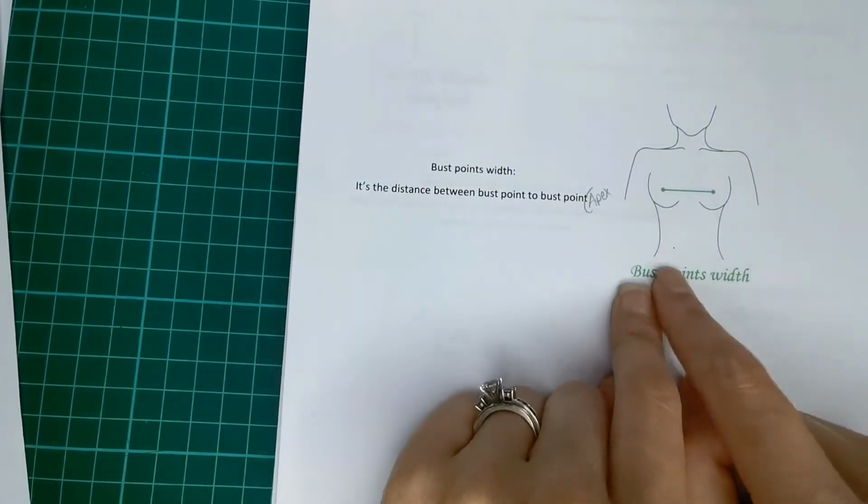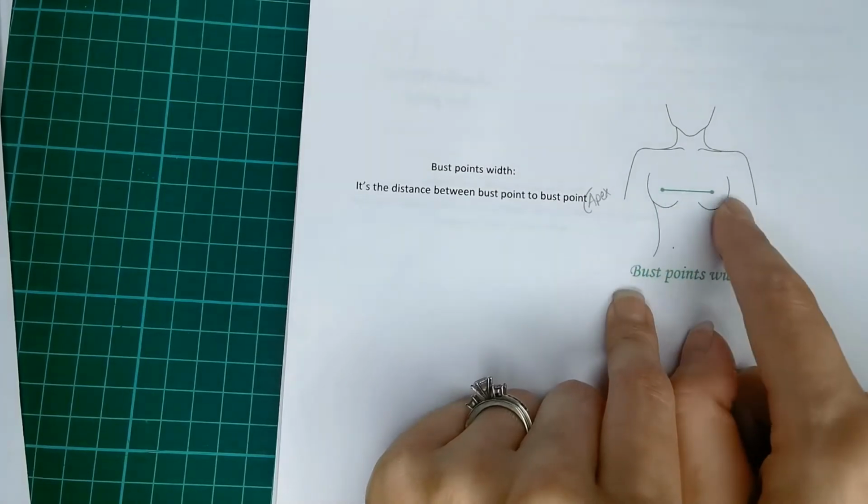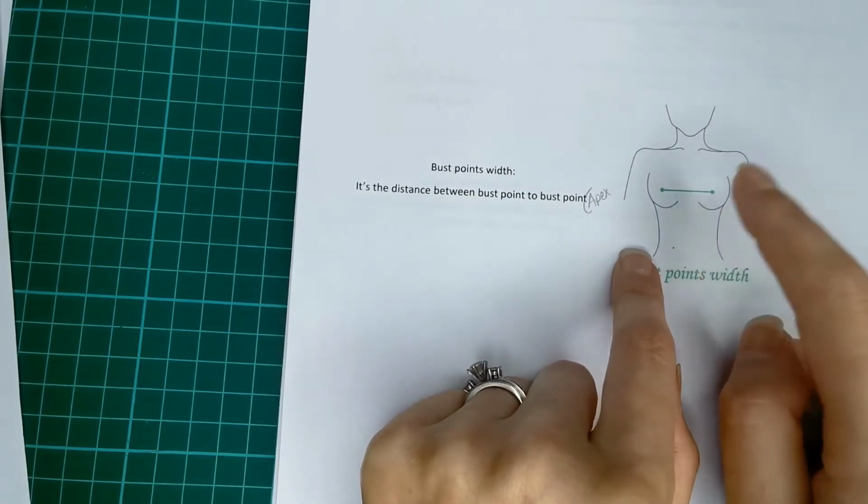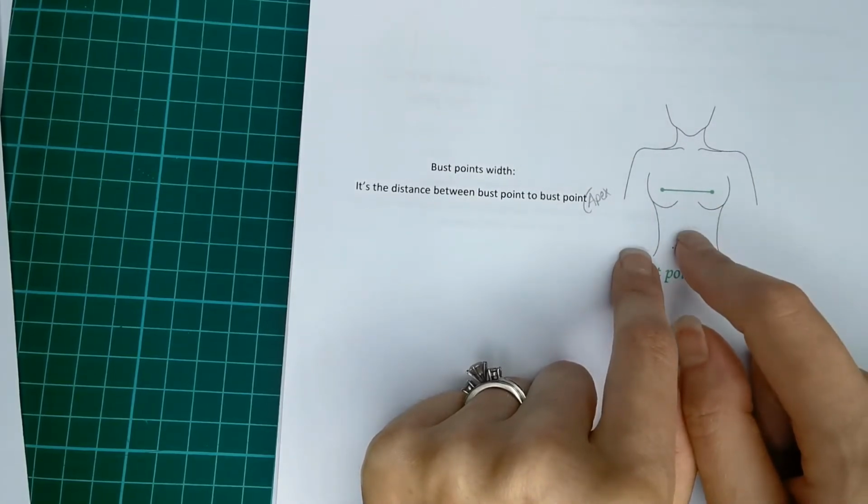And then the difference between the width between the two bust points. Just make sure that the customer wears a good fitted bra.